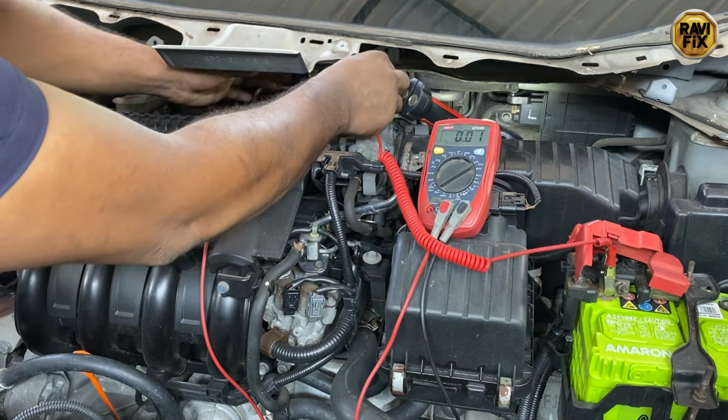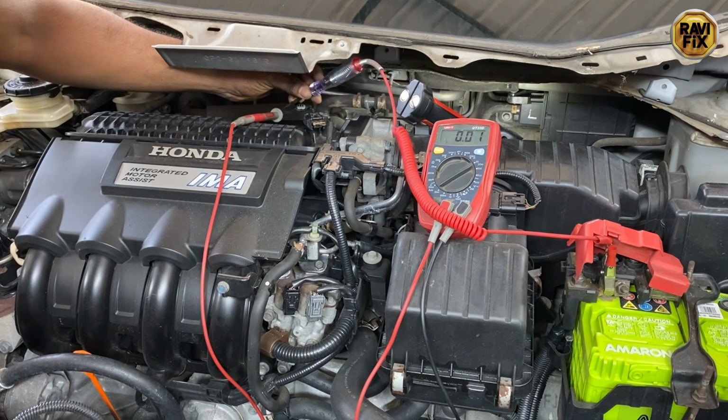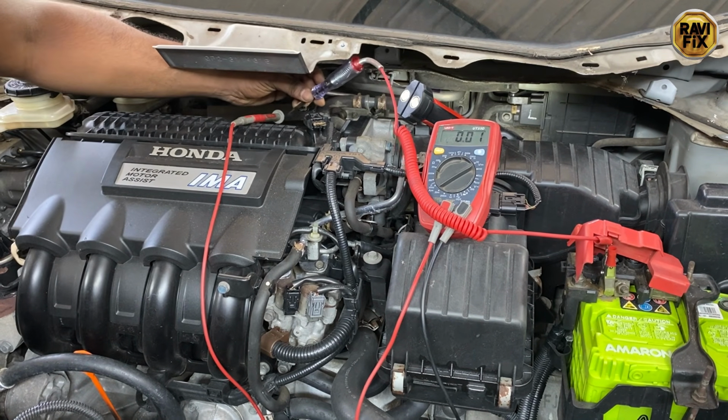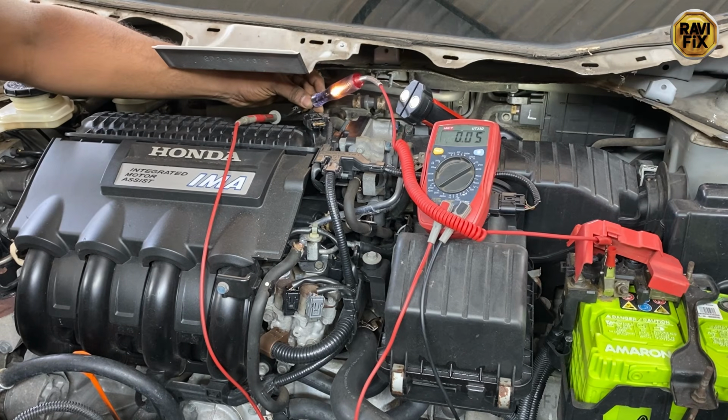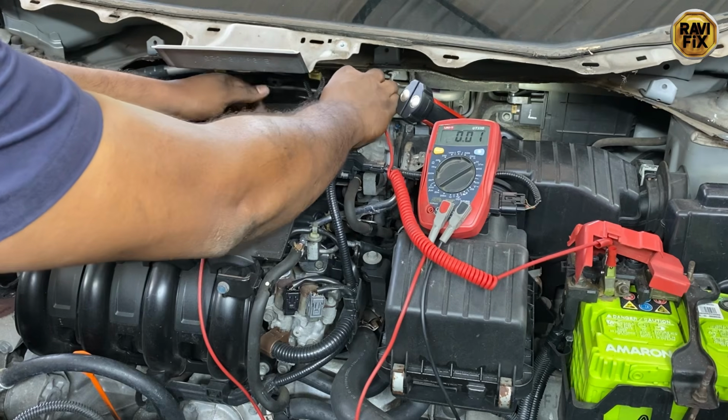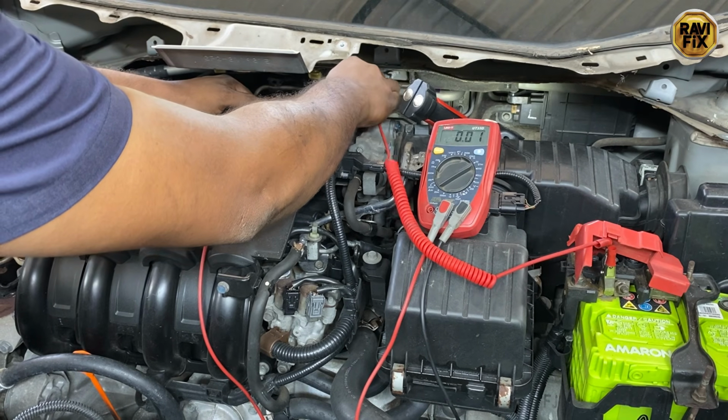So the light is lighting here. I will show you for the picture here. Yeah, you can see it is lighting. That means the ground is also okay. So confirmed, wiring integrity is okay.